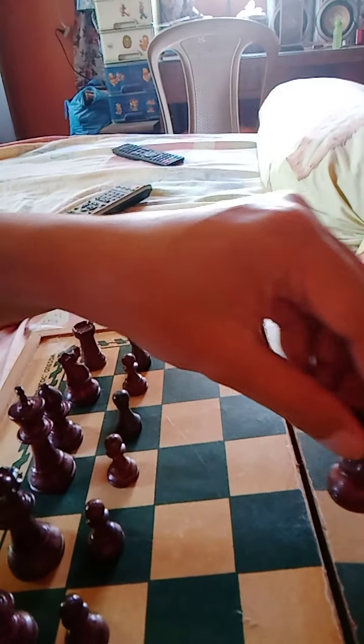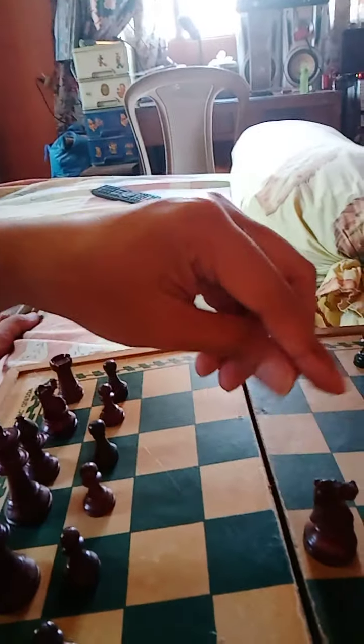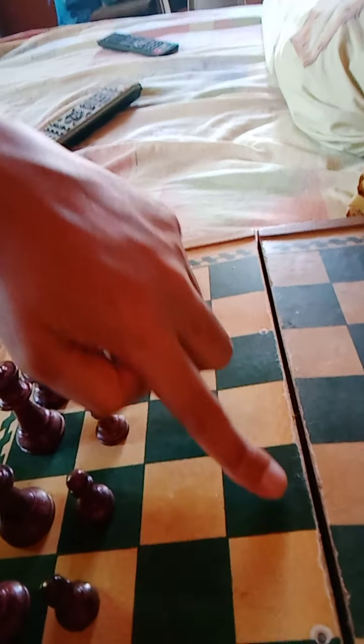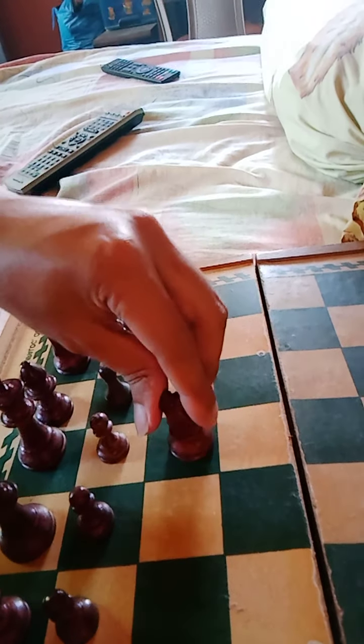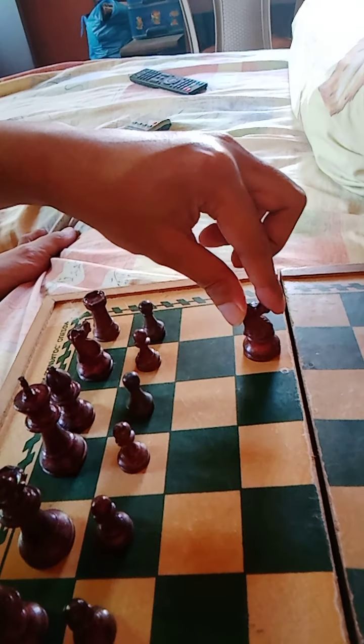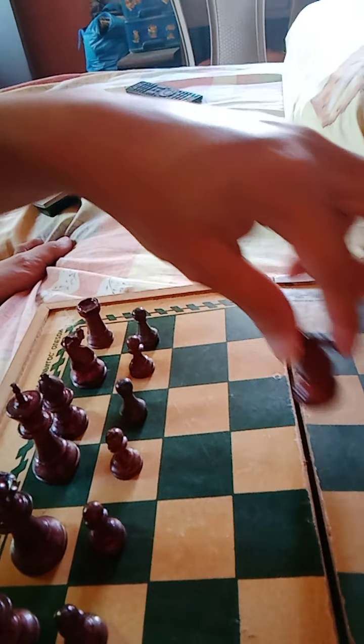This one is a knight. Knight moves like an imaginary letter L with the 4 cubes, like this: 1, 2, 3, 4, or here, or there. Just imagine an imaginary letter L.